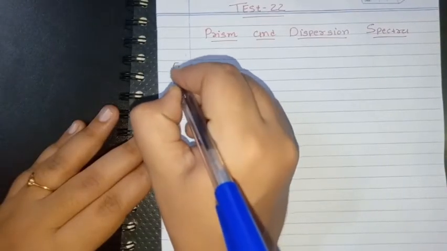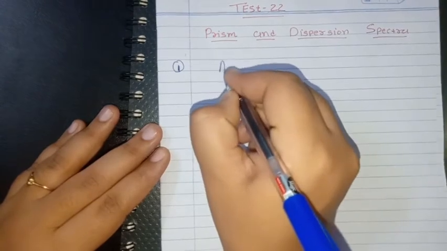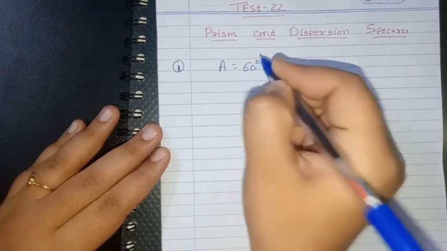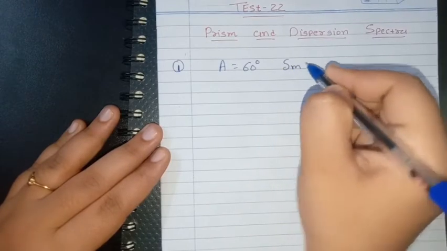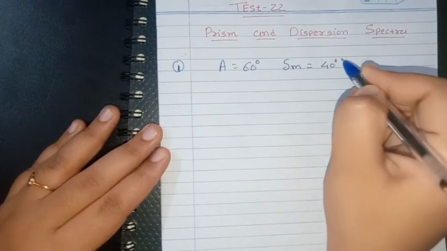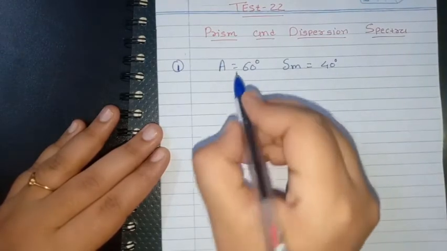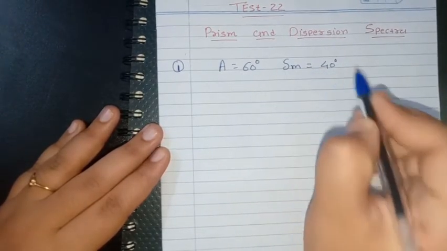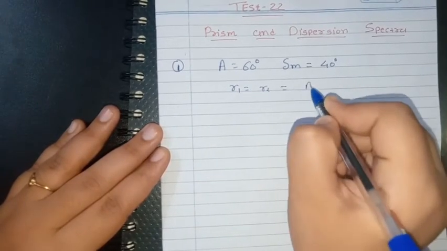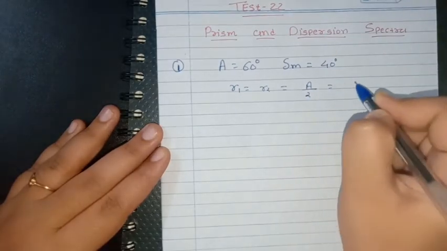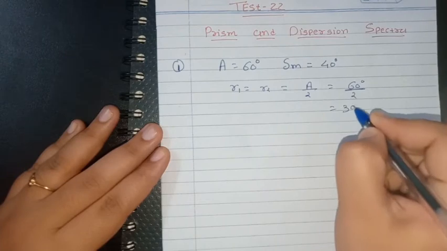In the first question, it is given that the angle of prism is 60 degree and the angle of minimum deviation, that is delta m, is equal to 40 degree. We want to find the angle of refraction in the prism. Here, when the deviation is minimum, then R1 is equal to R2 and that is equal to A by 2. So the angle of refraction in the prism will be 30 degree.